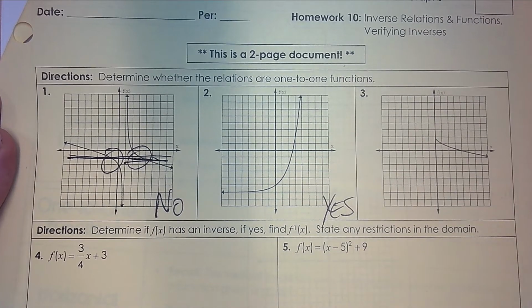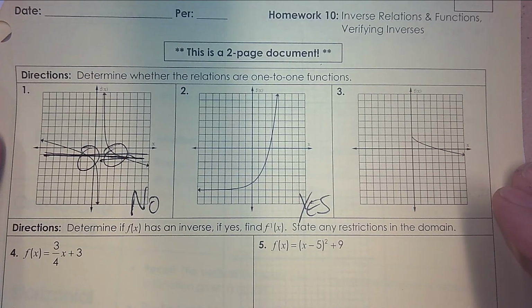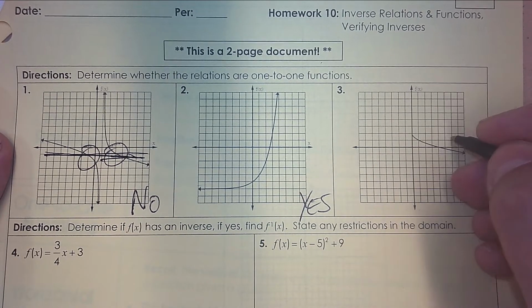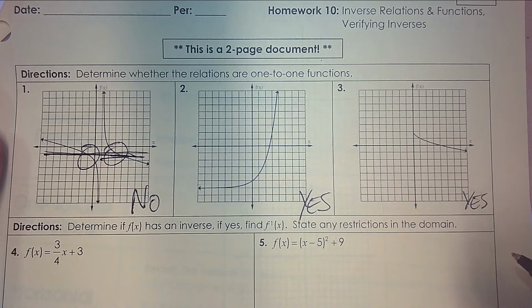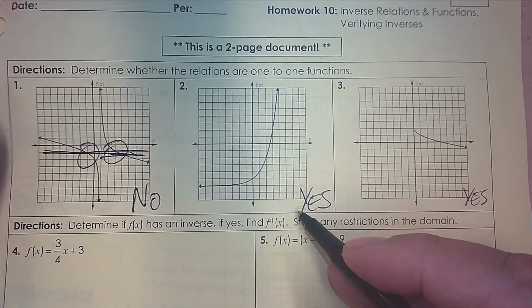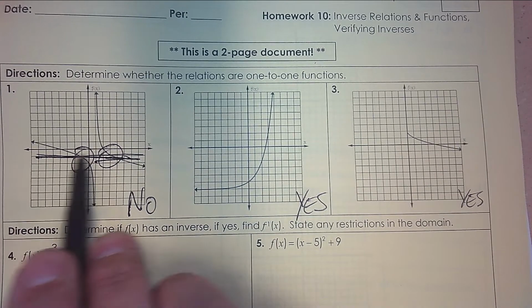So off the graph, we're using what's called the horizontal line test. Here again, if I draw it, it's only going to hit it at 1 point. So those are one-to-one. This one fails because you can draw a horizontal line and hit it at more than 1 point.